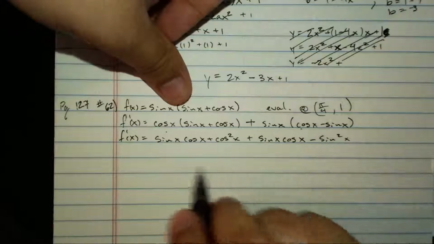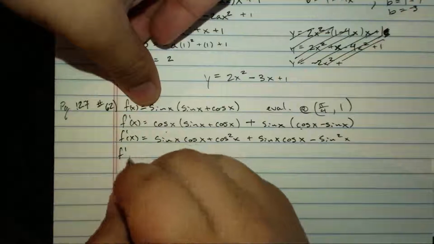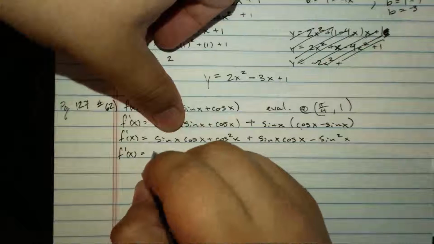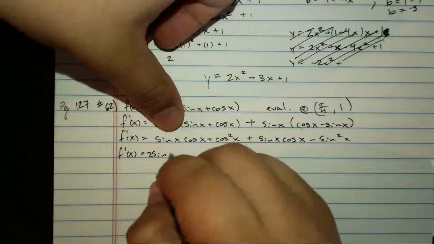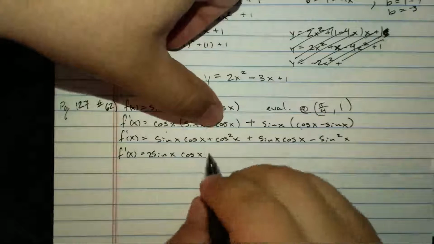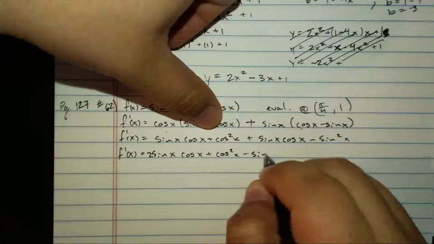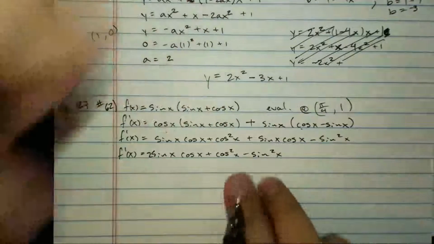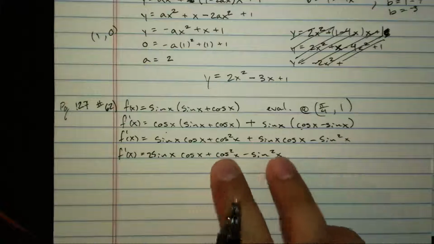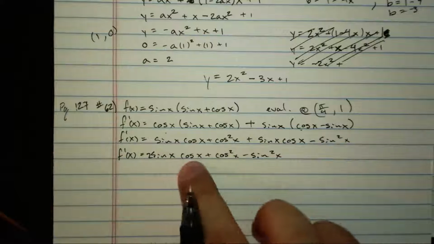So maybe that didn't make things look any better. Well, I don't know. Hold on, I may be speaking prematurely. This is 2 sine cosine plus cosine squared x minus sine squared x. Now we know that the identity is cosine plus sine, not cosine minus sine. So we can't change that, but we can change this guy here.